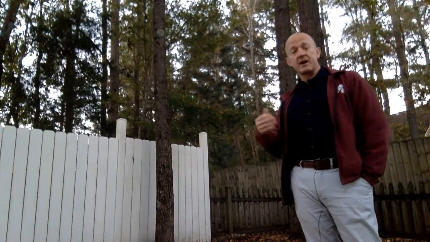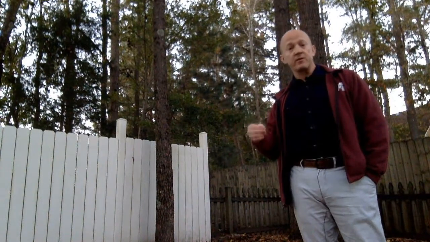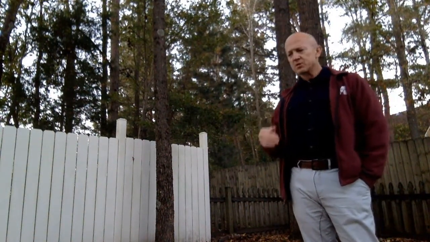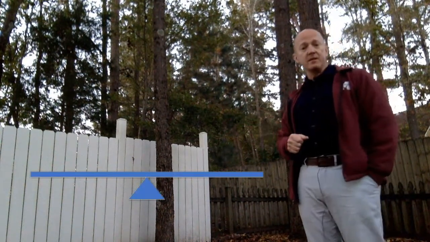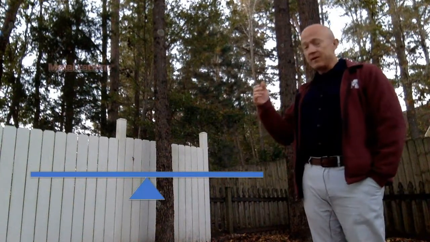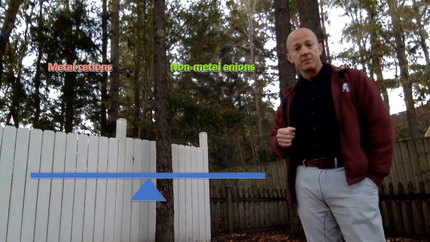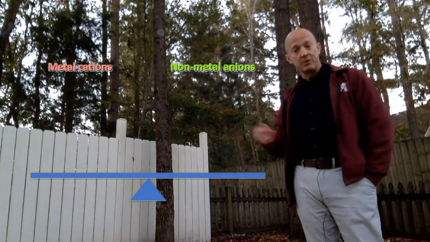In order to make one of these ionic compounds, the charges from the metals and the nonmetals that get together have to be in balance. There has to be a zero net charge. So we could kind of think of this in terms of, say, a teeter-totter or a balance. On one side you have the charges for the metals, and on the other side you have the charges for the nonmetals. The two sets of charges have to balance each other in order to have zero net charge.